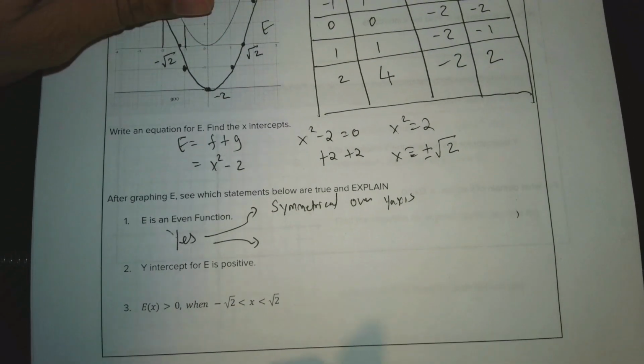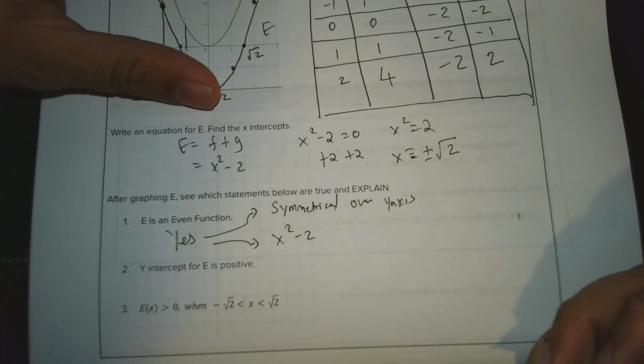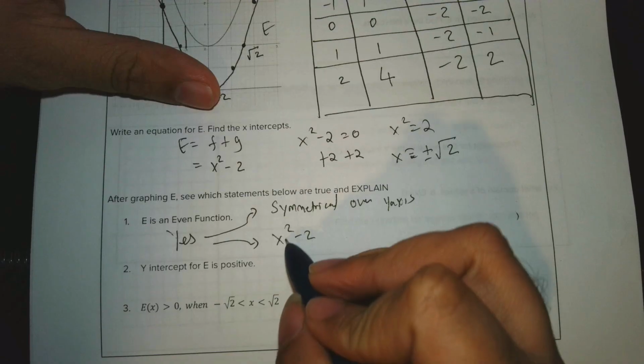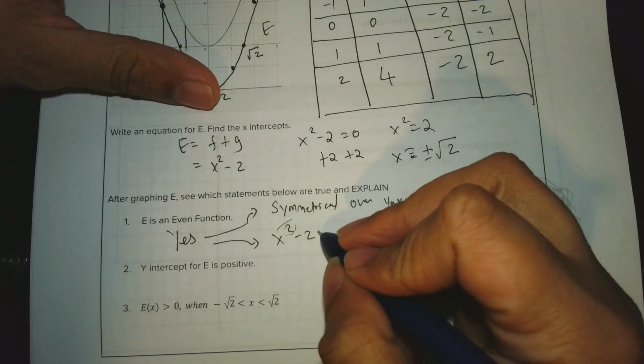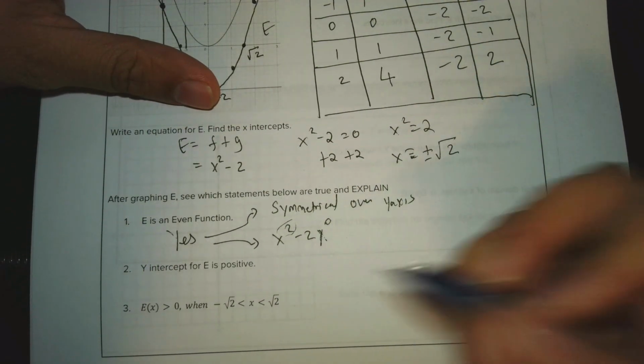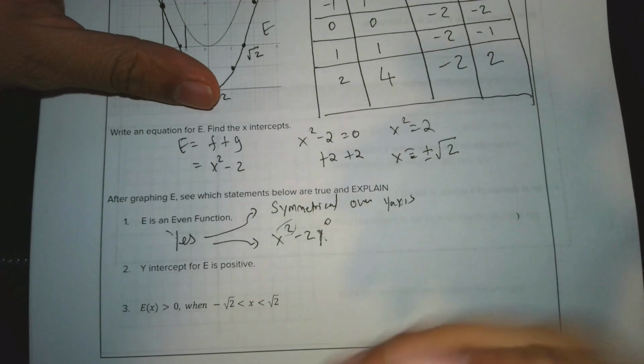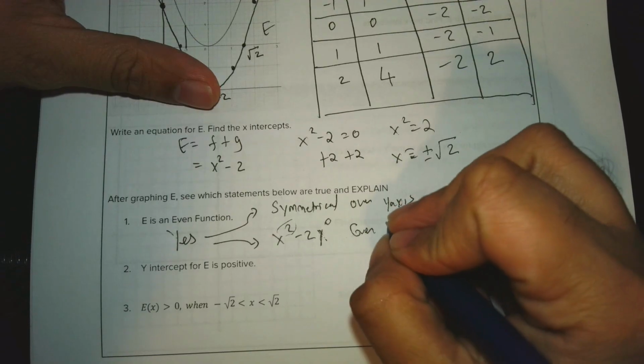X squared minus 2, right? All the exponents are even, right? So this exponent is 2. Here, the exponent, there is no x, so it's basically 0, right? That's also even, right? So all exponents are even, making this an even function, right? So even function. It is true.